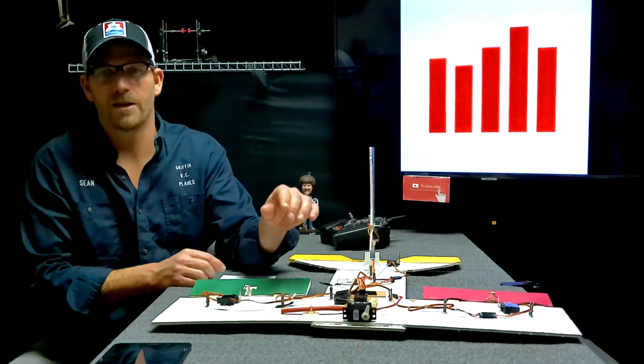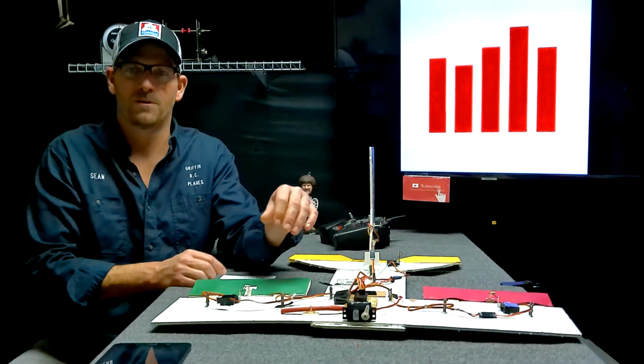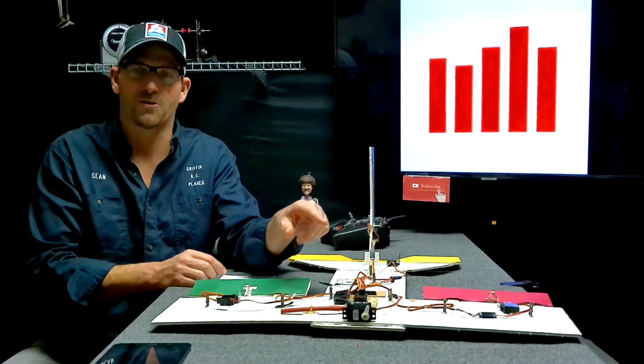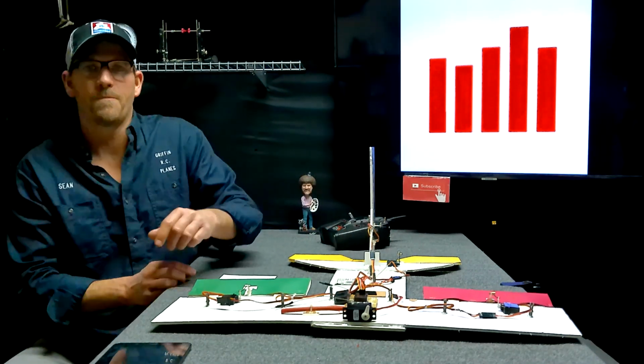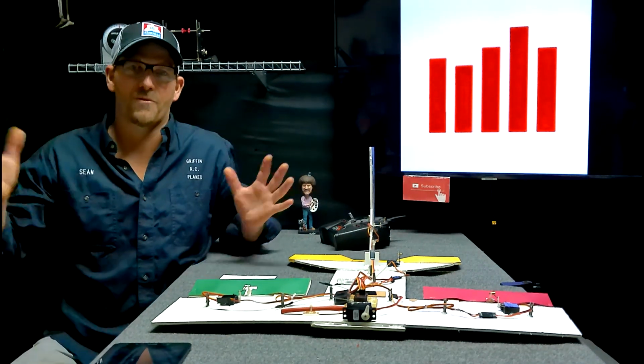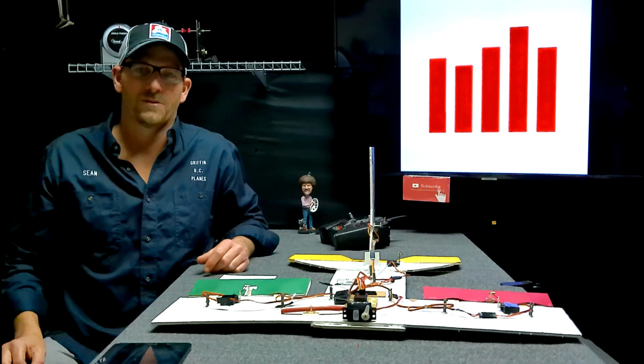This plane has landing gear and flaps. So let's put the 636 in our new P47 and then we'll talk about everything that he was just talking about. So sit tight.